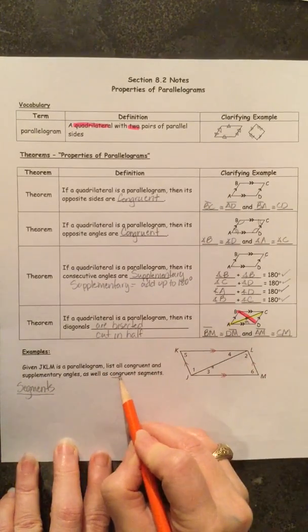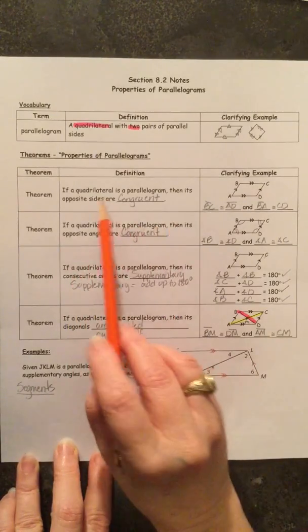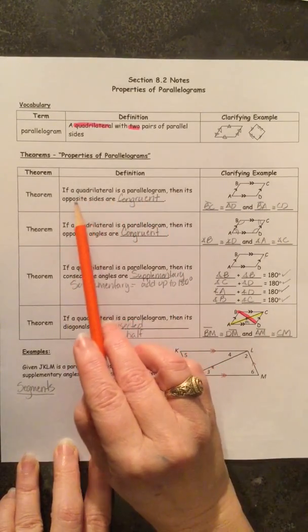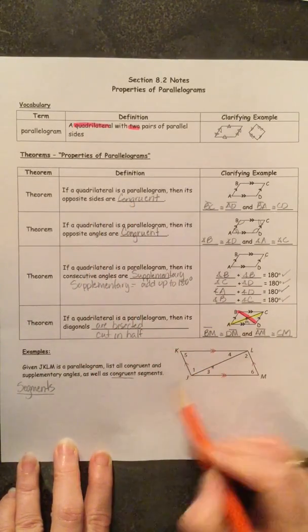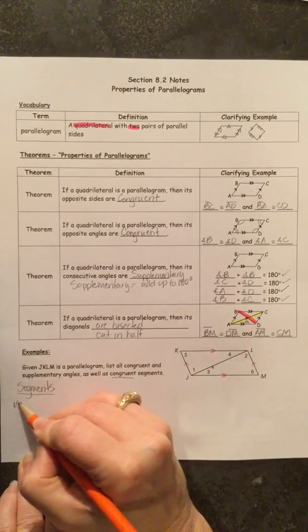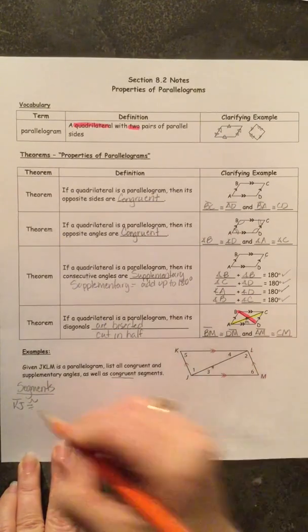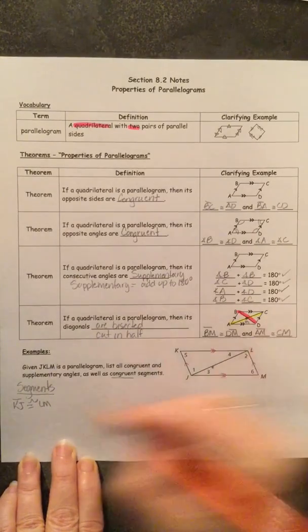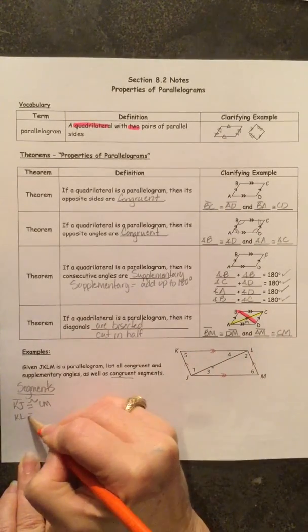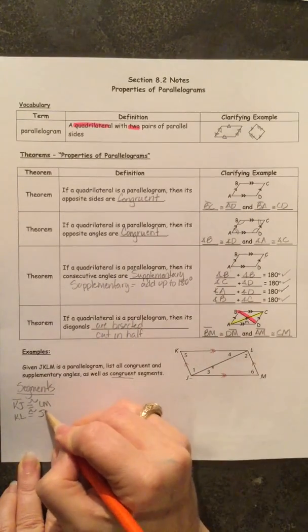We're looking for congruent segments. I'm going to come back up here, and it says that opposite sides are congruent. So that means that KJ would be congruent to LM. And KL would be congruent to JM.